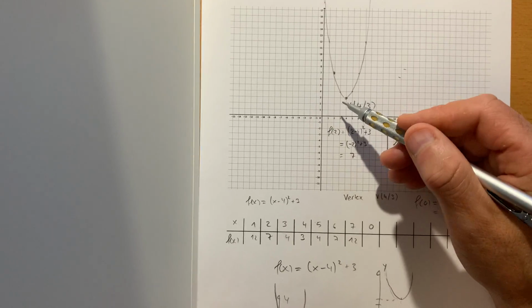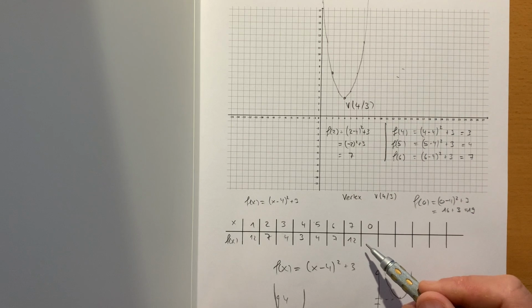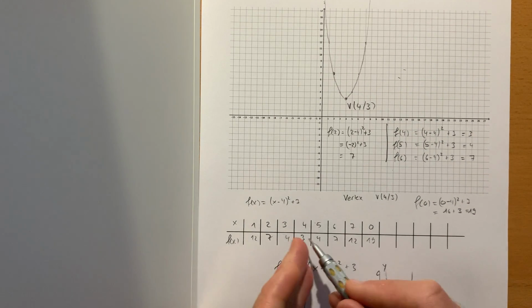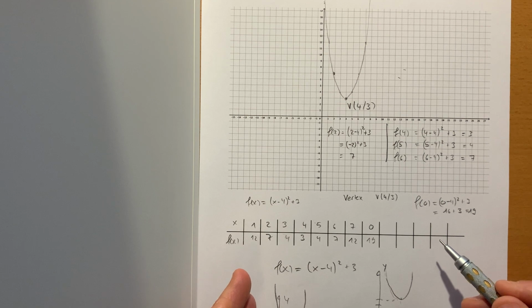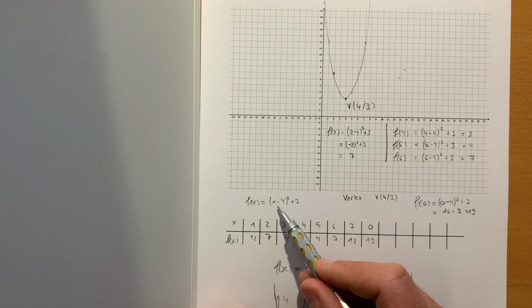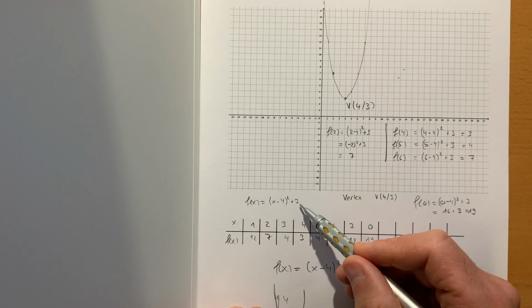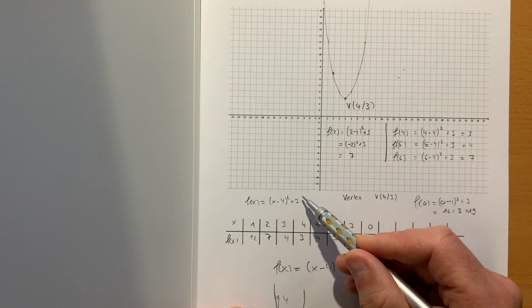Well, we did it in a more exact way here, but you see it's clearly not necessary. It's clearly not necessary to calculate the table anymore, which is a good thing. You know it's a horizontal translation by 4 units to the right and a vertical translation by 3 units up, okay?